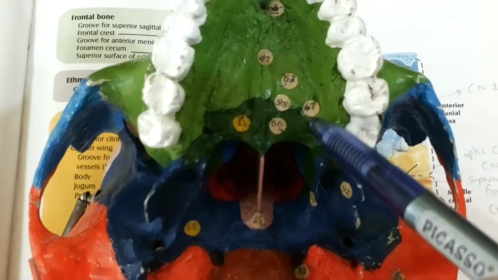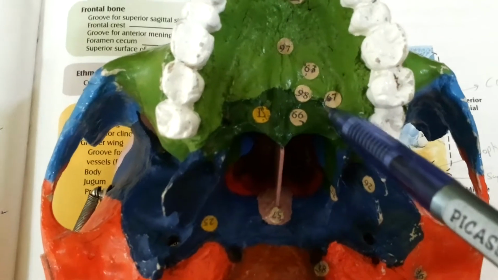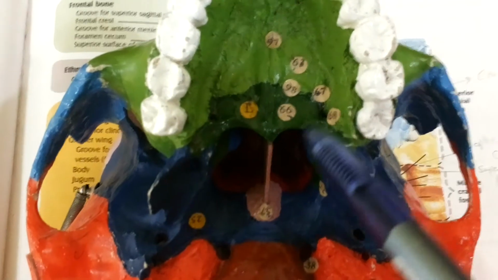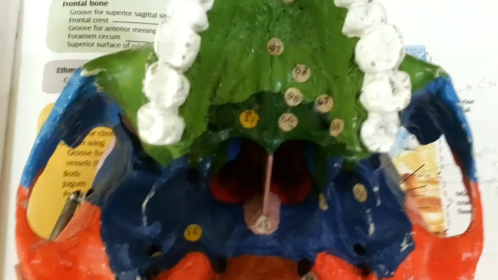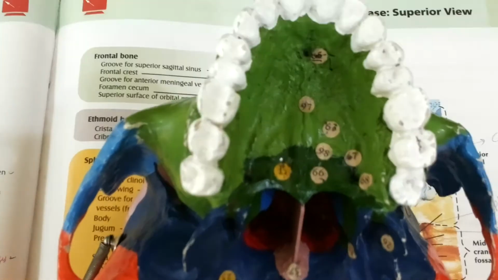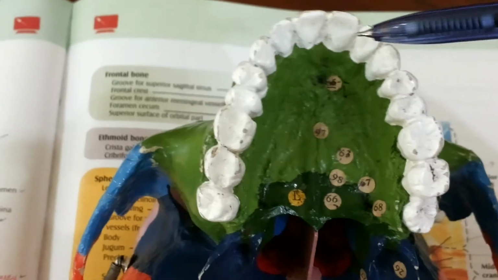This region represents the greater palatine foramen, having the lesser palatine foramen inferior to it. And this is the tuberosity of the maxilla behind the molar tooth. These are the teeth: molars, premolars, canines, and incisors.